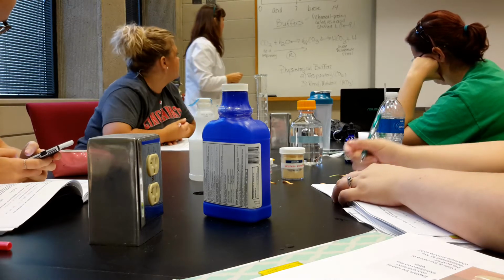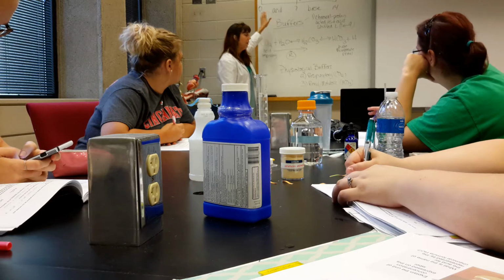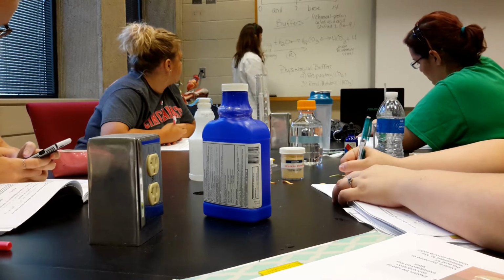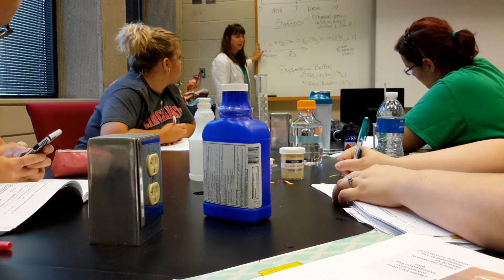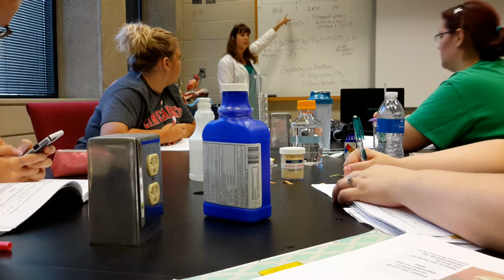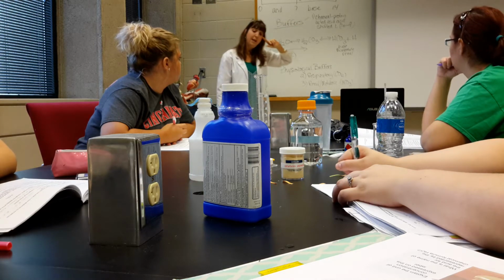Does that make sense? We're not shifting on the pH scale, we're not talking about the pH scale. If we're talking about the pH scale, we shift it to the left. But we're talking about the buffering equation, so we shifted to the right. These two things are different, so we're going to shift in opposite directions. So does that lab make sense?